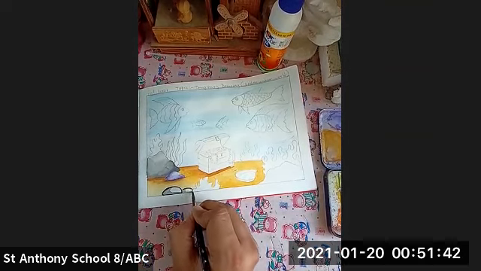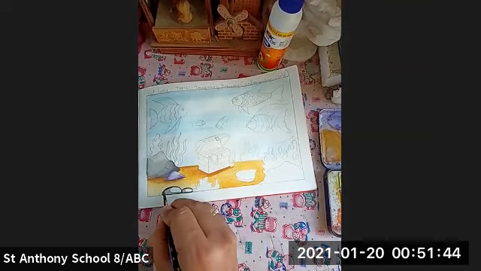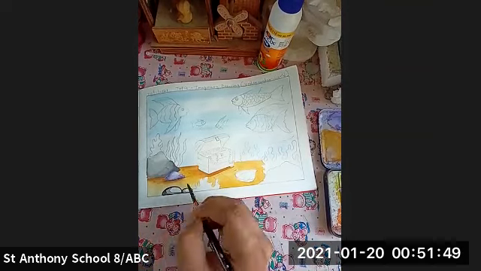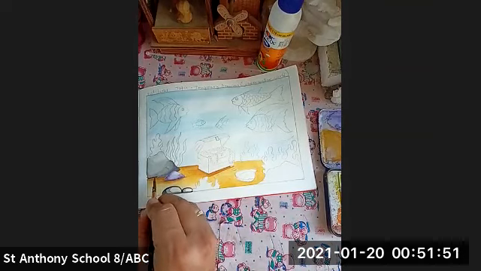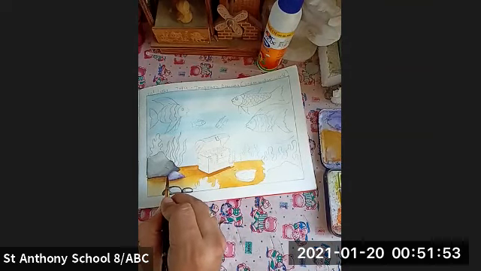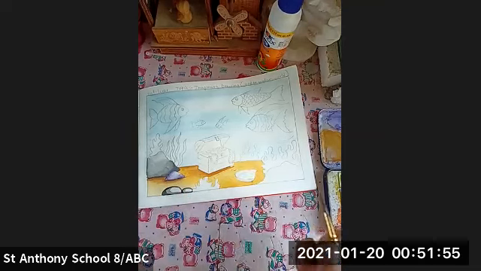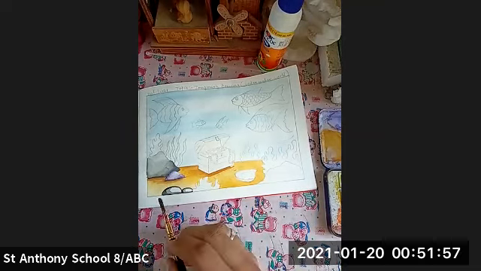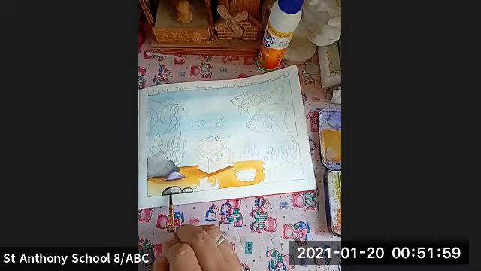This way you're going to do it. Getting some shades over here in this, and then just merging the color.